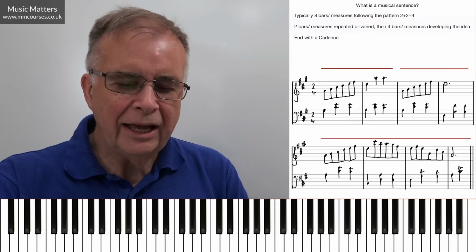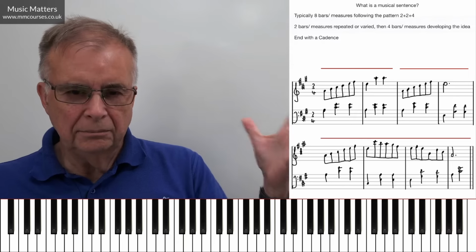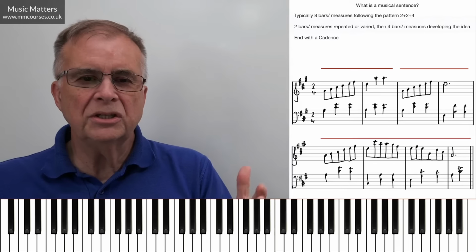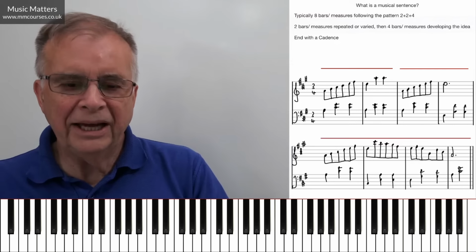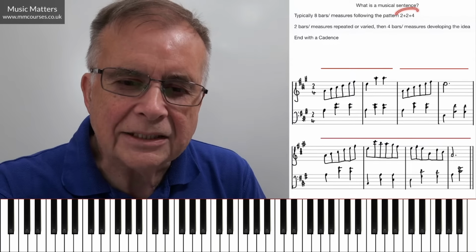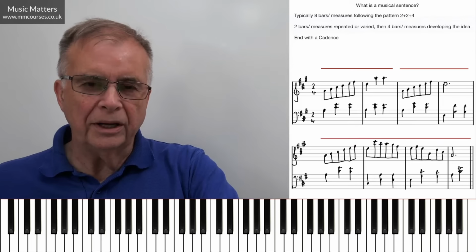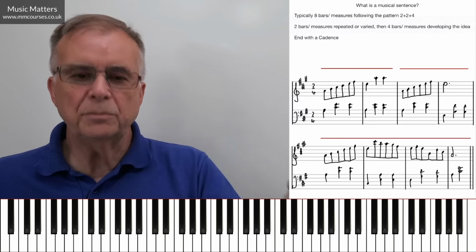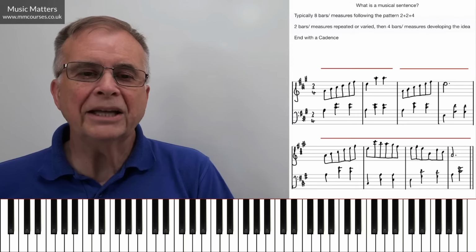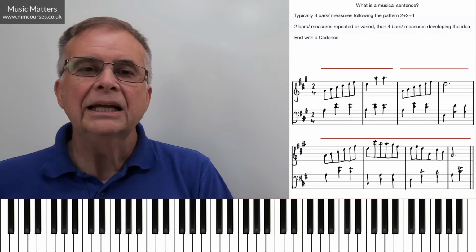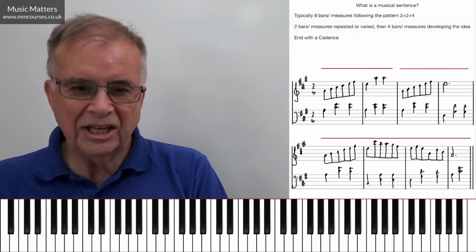So if you have an 8-bar passage of music, 8 measures, following a particular pattern that is this: 2 bars plus 2 bars plus 4 bars, 2 measures plus 2 measures plus 4 measures. That is the pattern that we'd normally expect to see in a musical sentence.